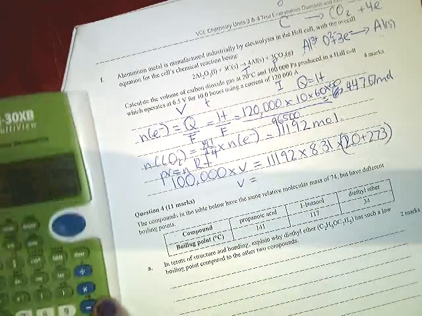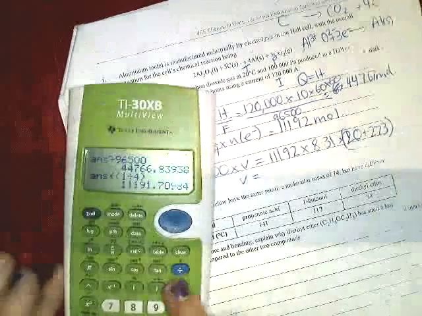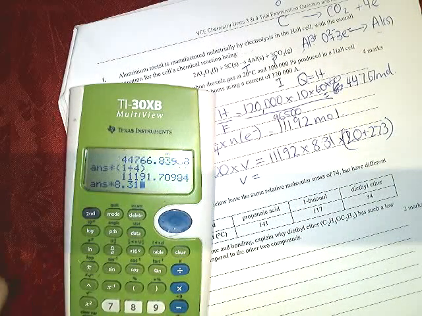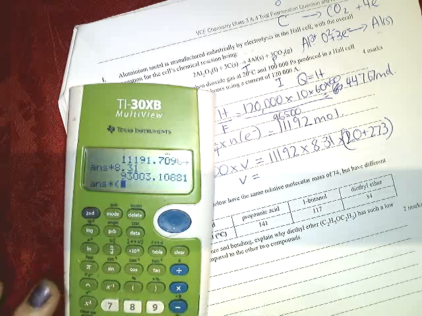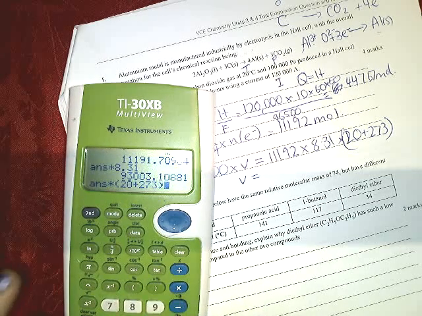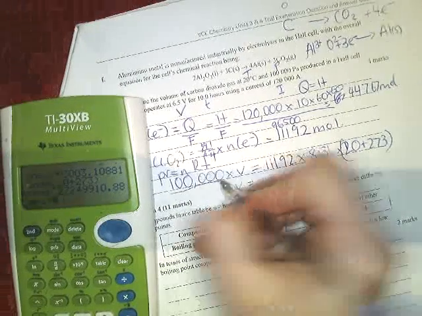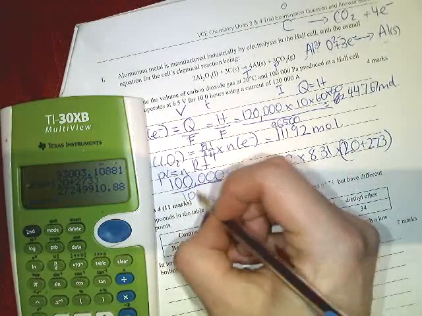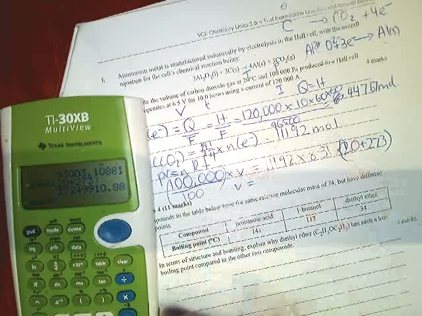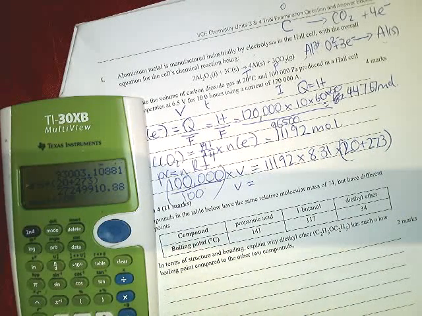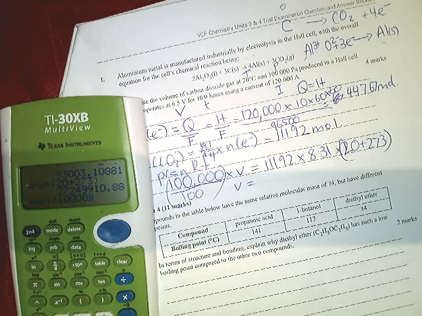Volume equals, to change it to pascals divided by, change it to kilopascals.